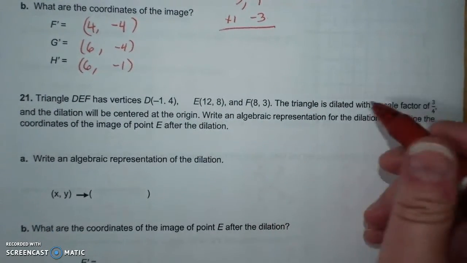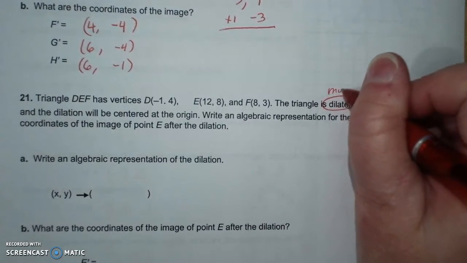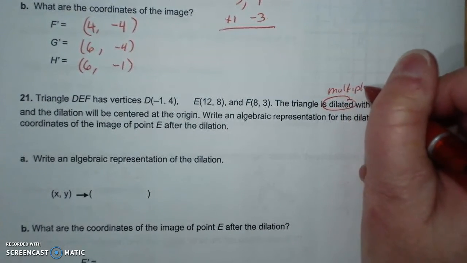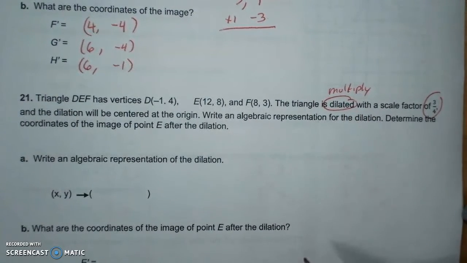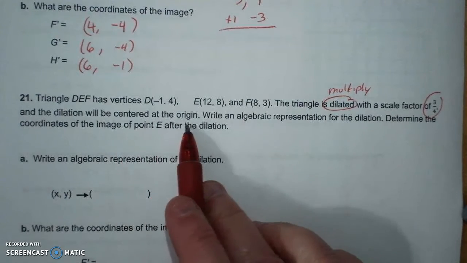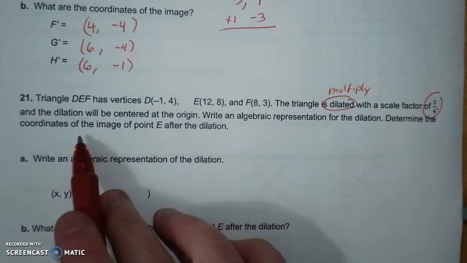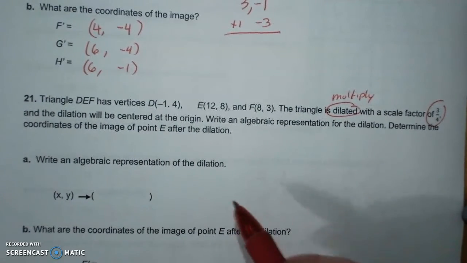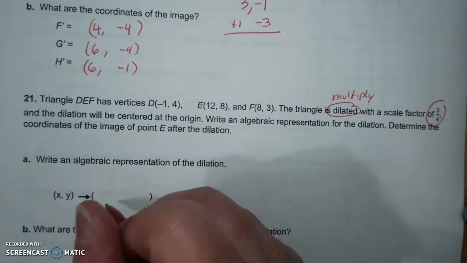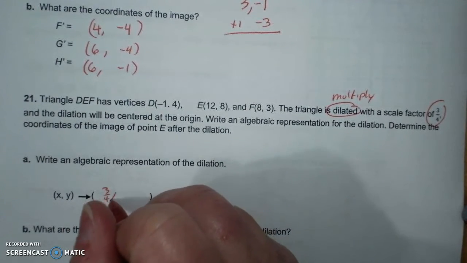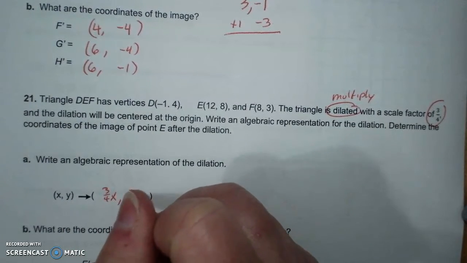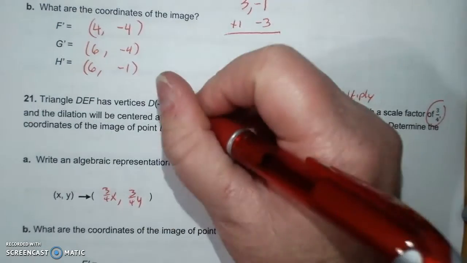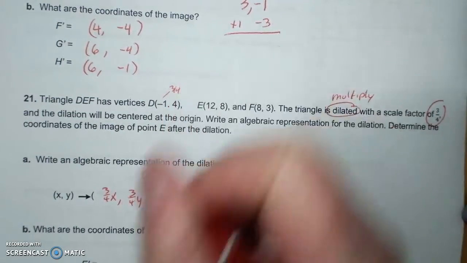Triangle dilated, which means multiply, with a scale factor of 3/4, and the dilation is centered. Write an algebraic rule, determine the coordinates. So I do 3/4 of x and 3/4 of y. So I multiply that by 3/4.